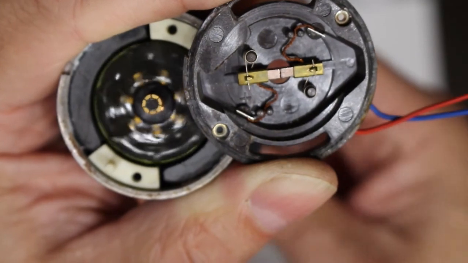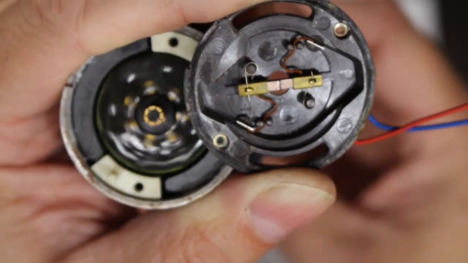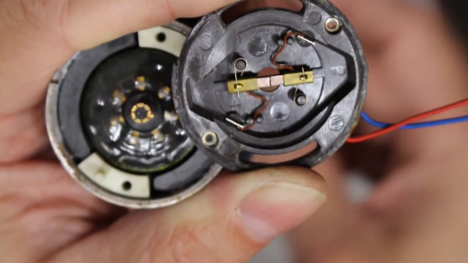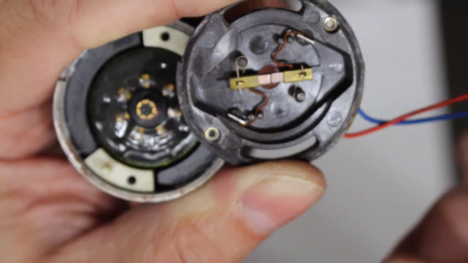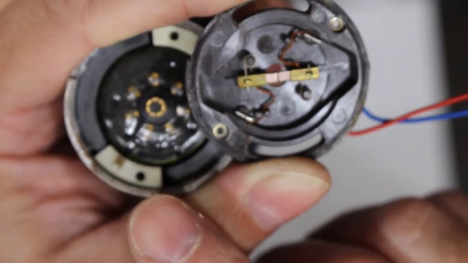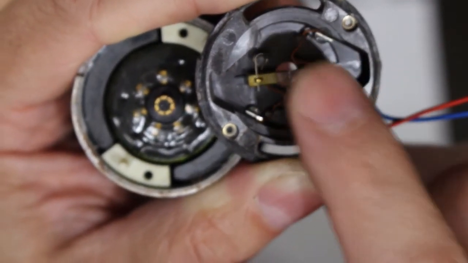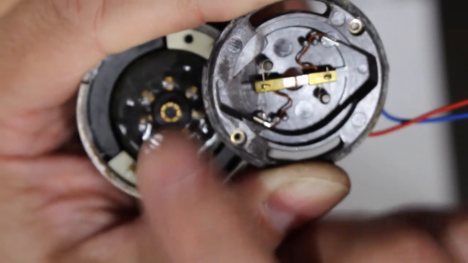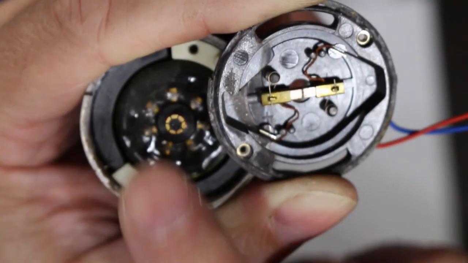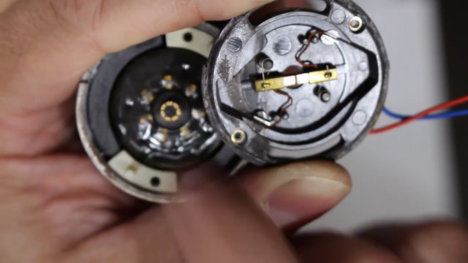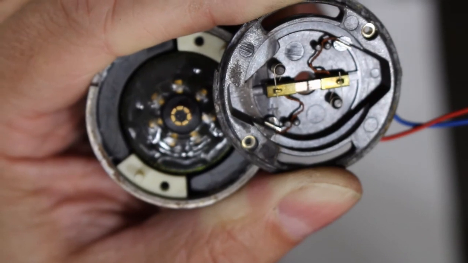So the difference between an AC and a DC motor in its basic form is that an AC motor has brushes and slip rings, whereas a DC motor has brushes and a commutator. And a commutator is one ring that is split up into a bunch of little sections.